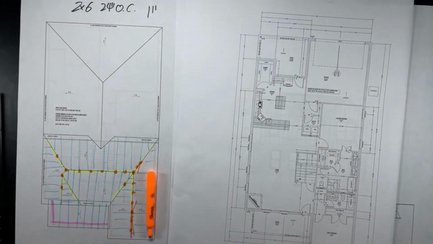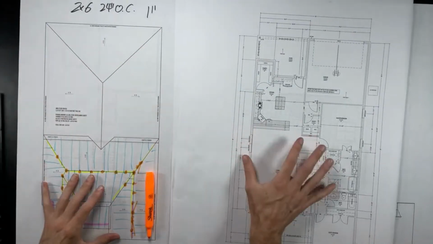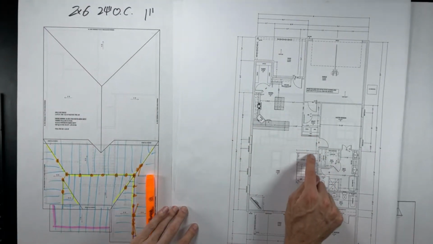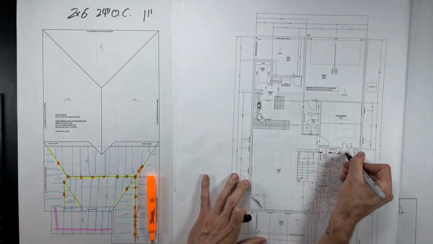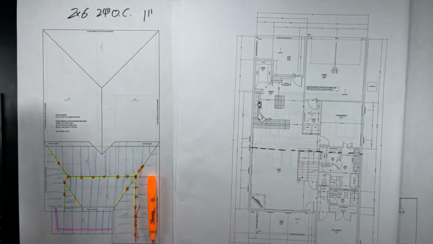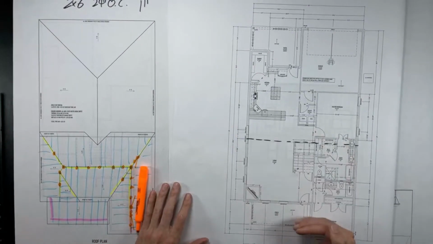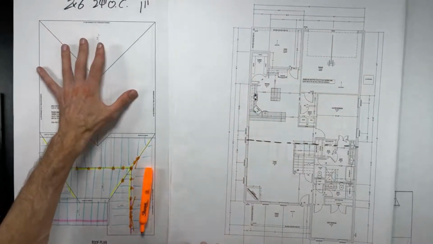So first of all, where does this roof transition happen on this plan? It happens right here at this back stairwell wall. That goes straight across, and I'm actually going to dash that out here with a black line. Okay, so this is the second floor. That is all attic space for this part.